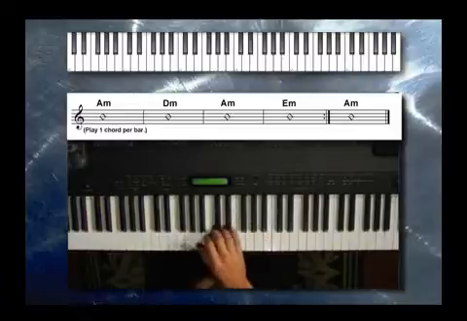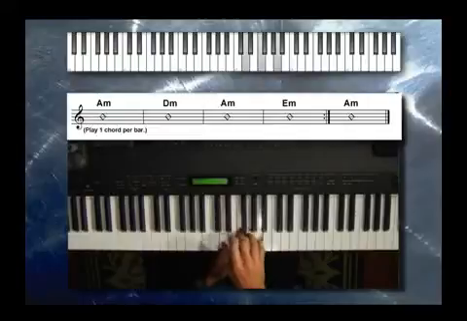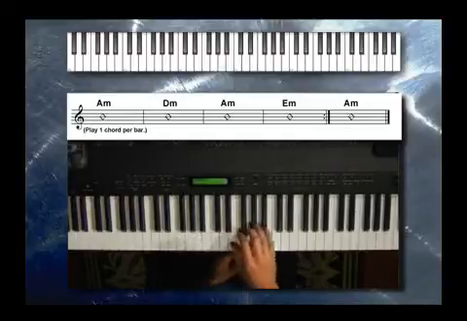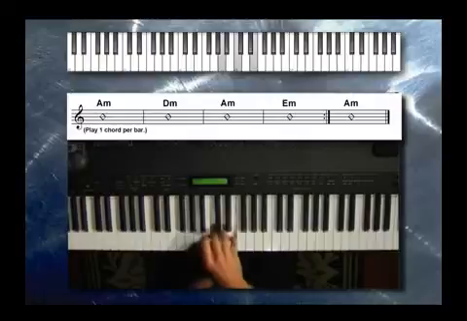A minor again, D minor, back to A minor, E minor, and then we resolve to A minor.